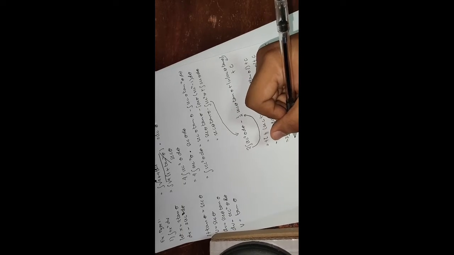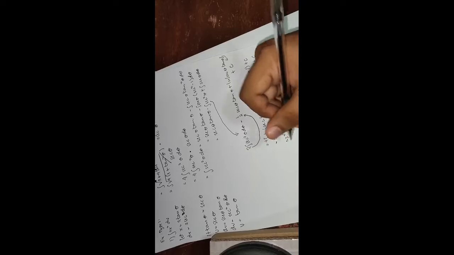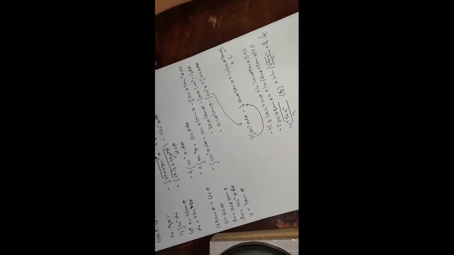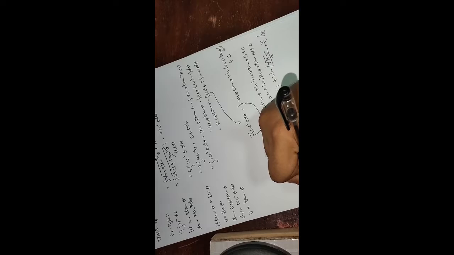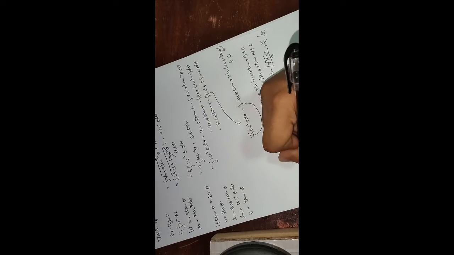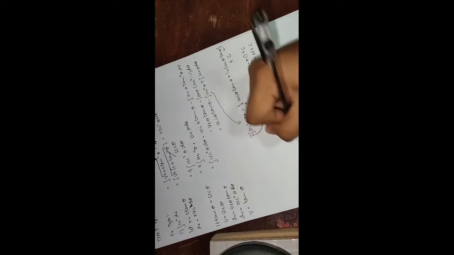And then we're just gonna let our x again be equal to 2 tan theta, so tan theta is x over 2.